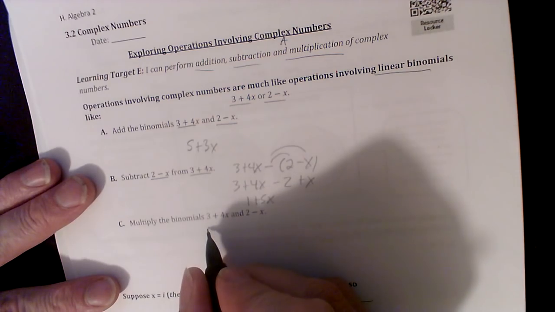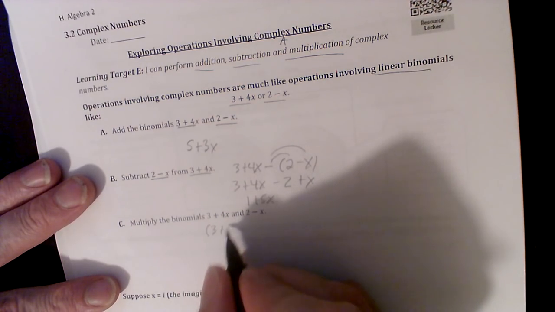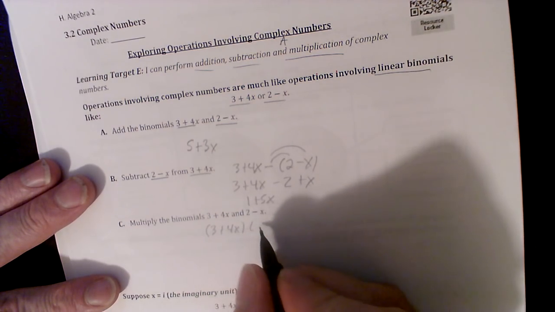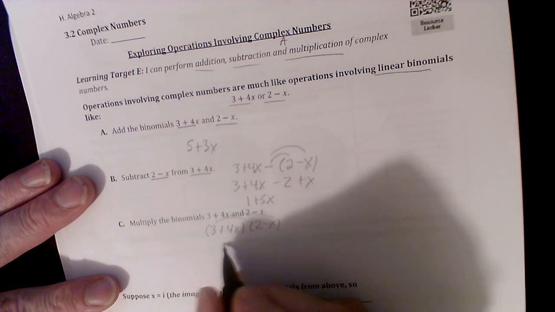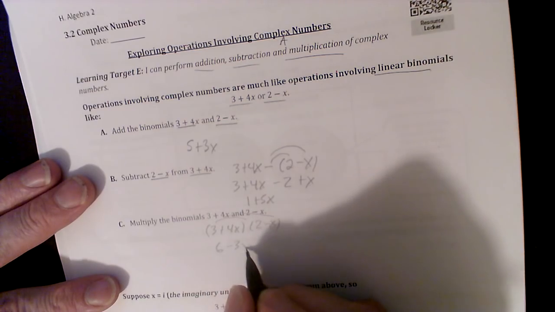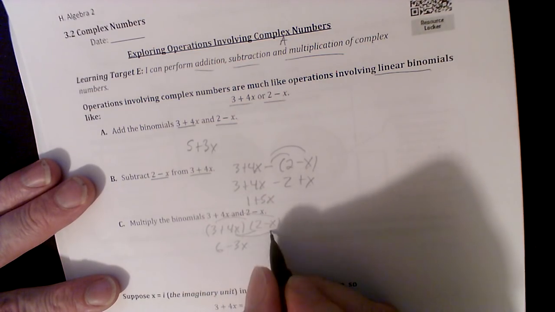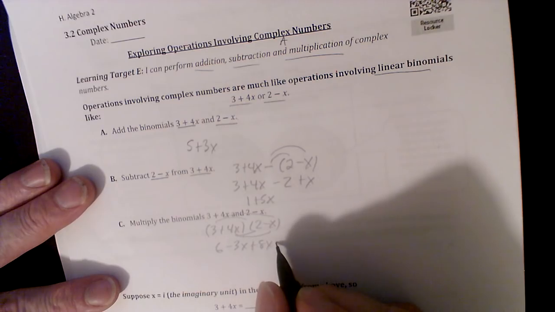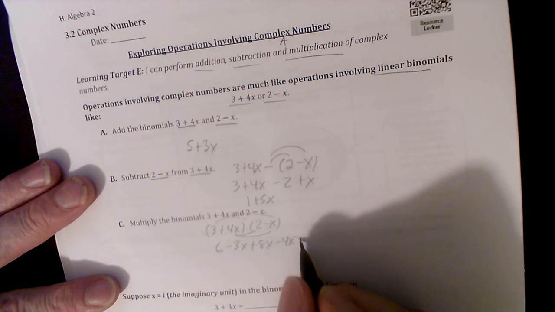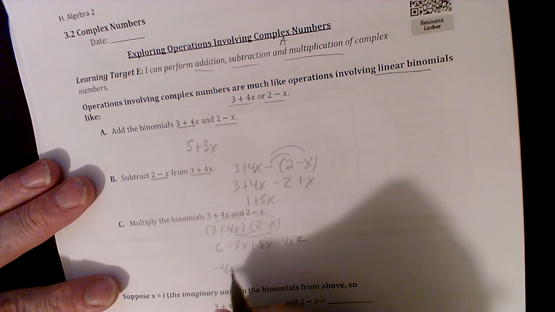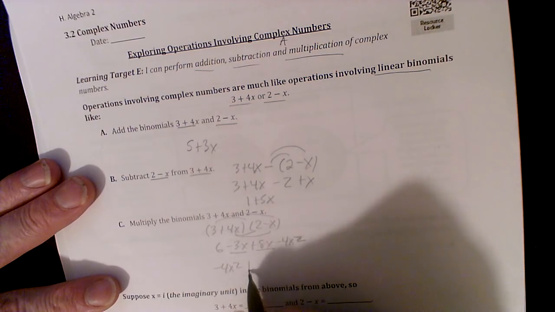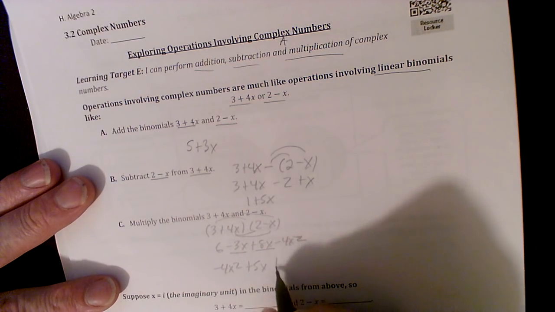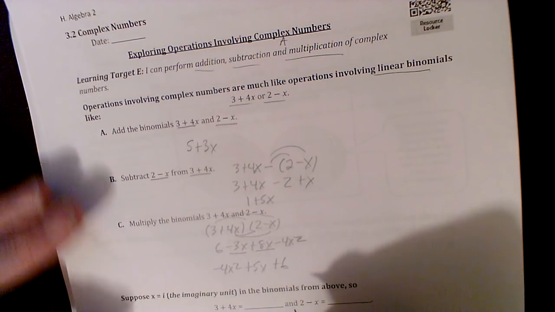Then we got multiplying them. So remember, we have to distribute both terms when we multiply. If I distribute this 3, I get 6 and negative 3x. If I distribute this 4, I get positive 8x and negative 4x squared. Both terms have to go through. I'll keep my negative 4x squared out front. I'm going to take this negative 3x and 8x, like terms, and say 5x. We'll put my plus 6 at the back.